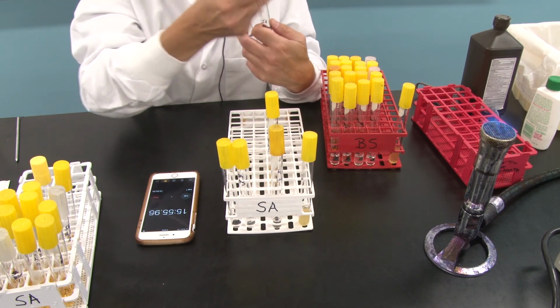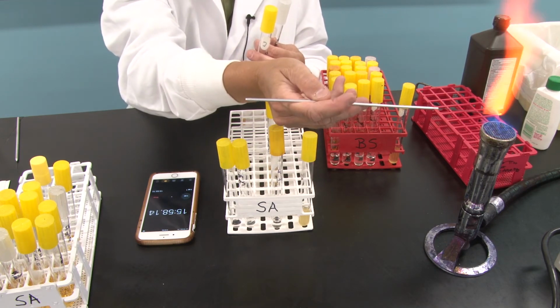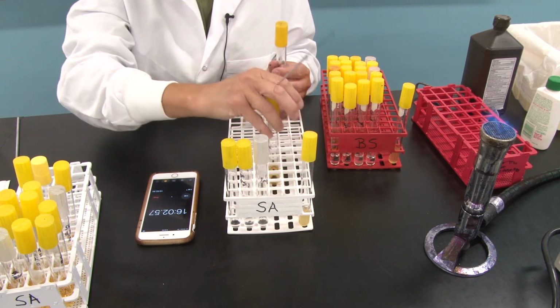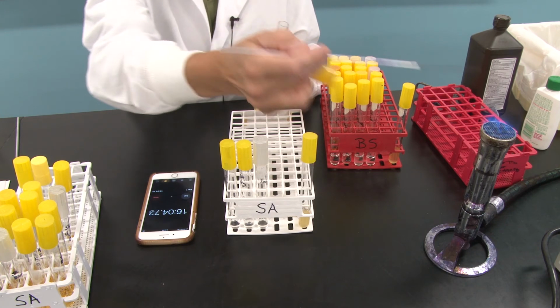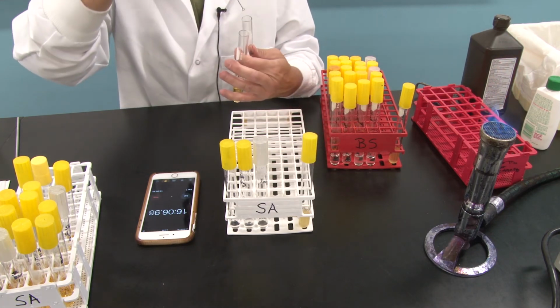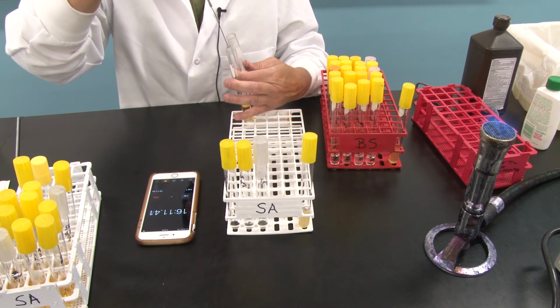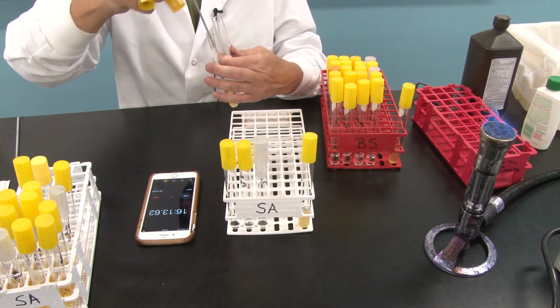Quick transfer. Flame the loop, put that aside, put that back, and finally our Bactine. Grab one loopful, transfer, and we are done with that set.